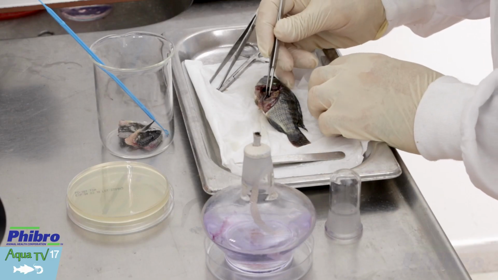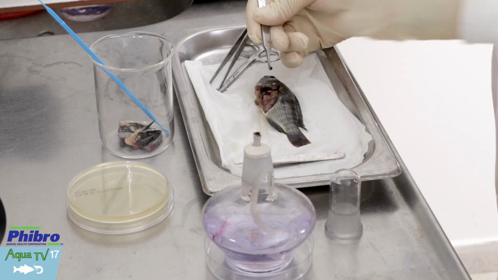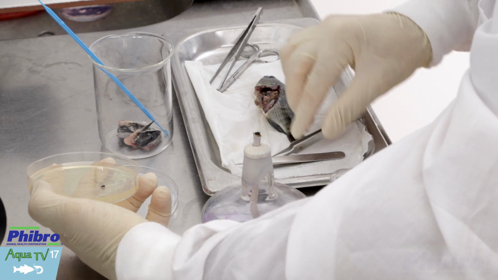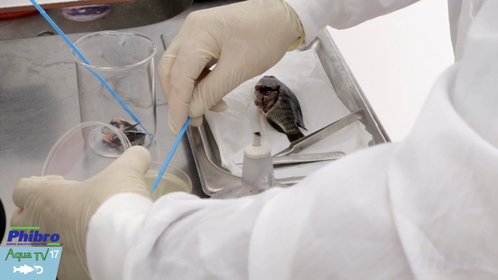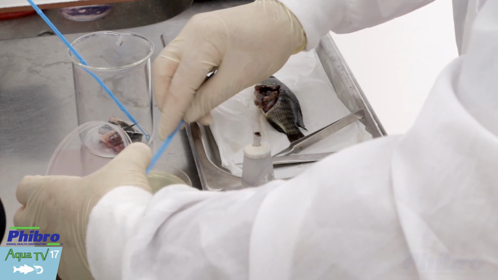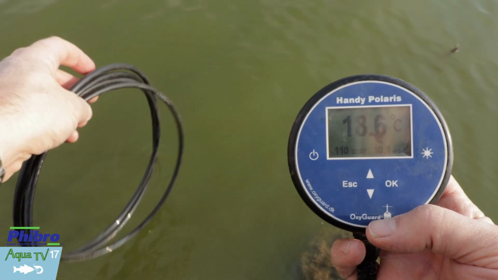In order to identify the problem, we need to take the internal organs from a sick fish. It is very important to take it from a moribund, symptomatic or sick fish which is showing the disease in a very clear way. This will help us to get the right results. So we take the relevant organs that we suspect to carry the bacteria and we isolate it, we seed it in an agar plate, and then we will see or we will not see the growth of the Aeromonas on the plate.